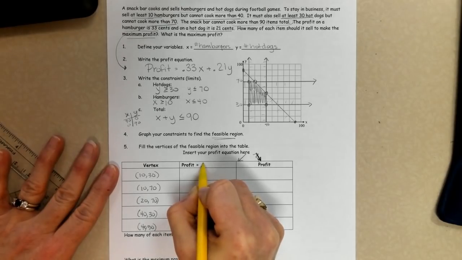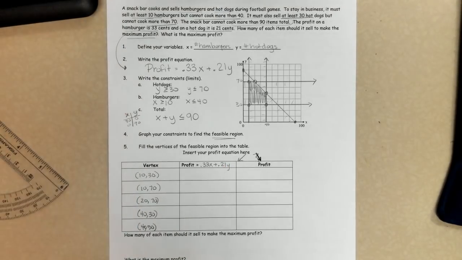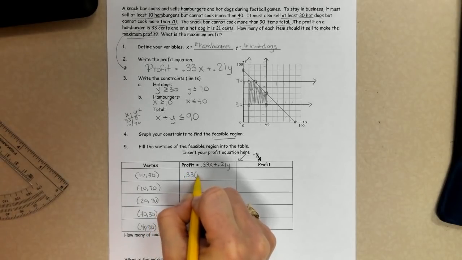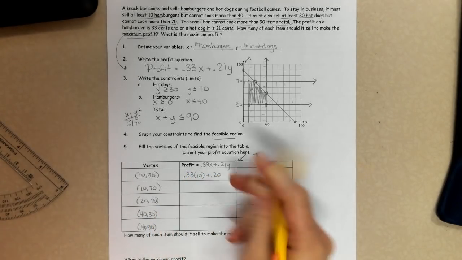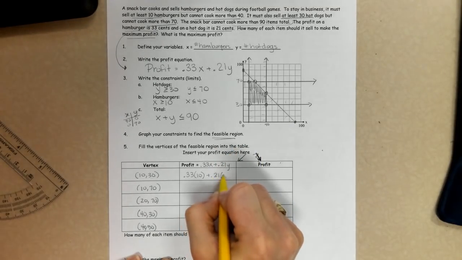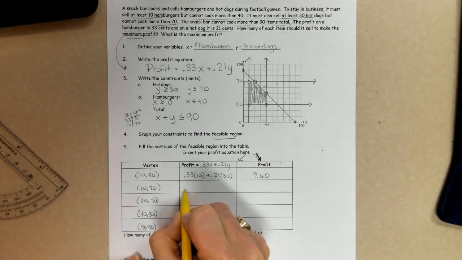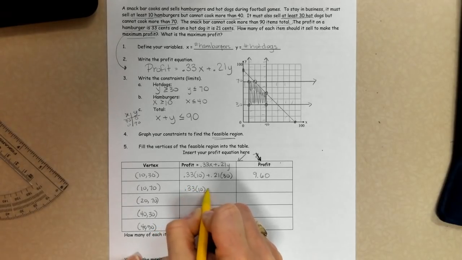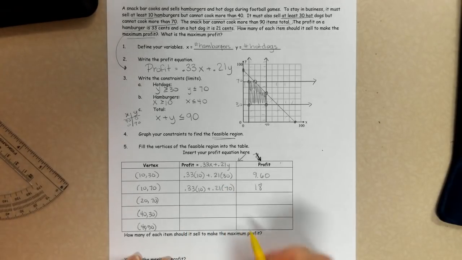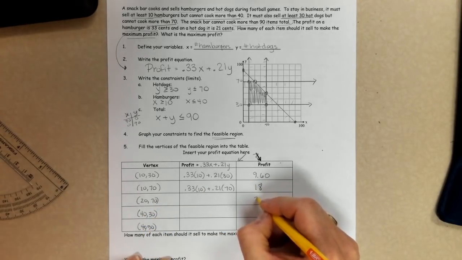We want to put our profit equation here because now's the time where we're going to find out what our profits are and figure out which one does the maximum. So one at a time, we're going to substitute in the X value and the Y value, and then we'll grab a calculator and evaluate these equations. So this one comes out to $9.60. This one comes out to $18. If we substitute 20 and 70, 40 and 30, 40 and 50, I will stop writing this so you can stop watching me.